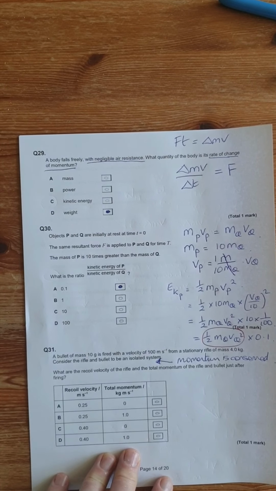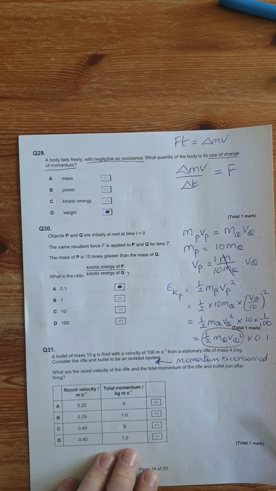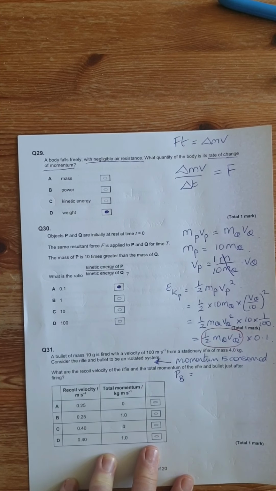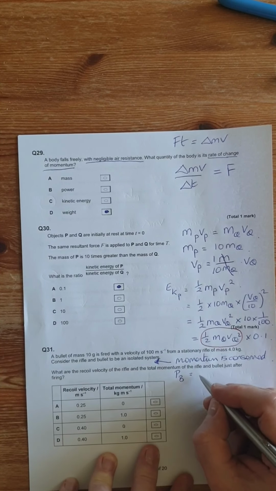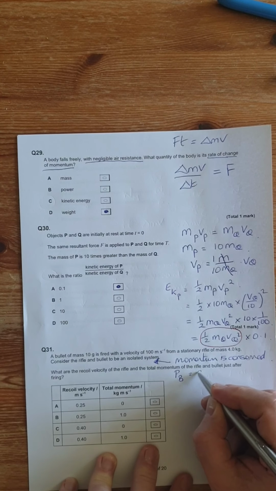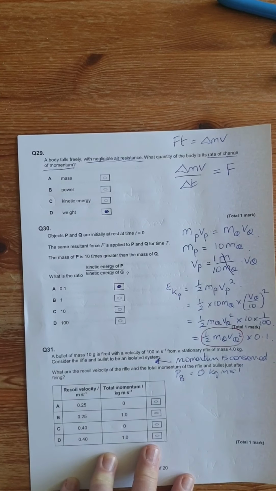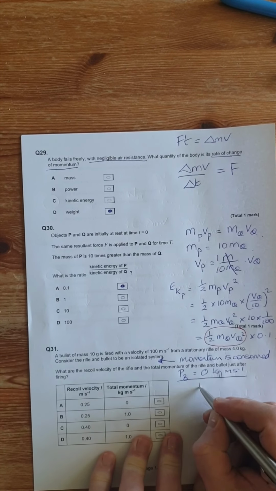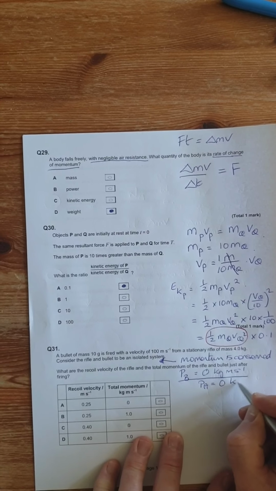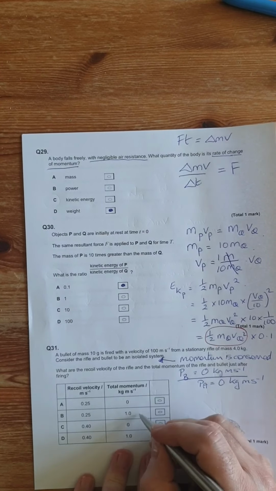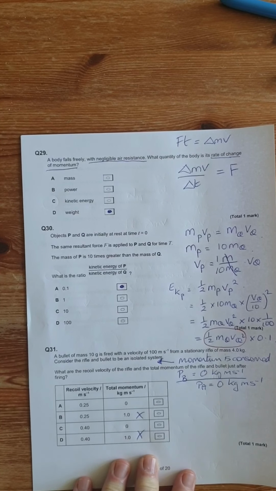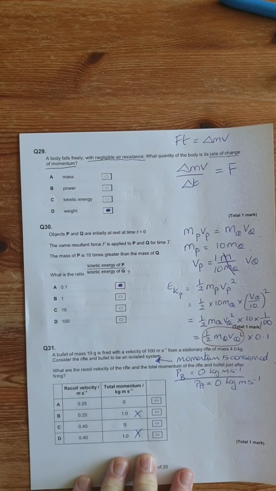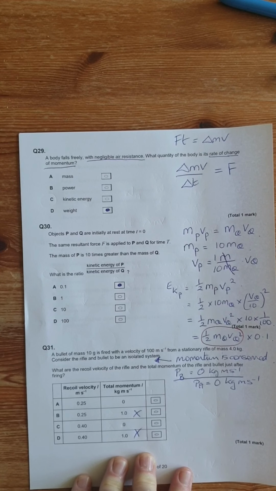What are the recoil velocity of the rifle and the total momentum of the rifle and the bullet just after firing? Well, if we look at the momentum beforehand, they're stationary, so it's 0. Right, so since momentum is conserved, the momentum afterwards also has to be 0. Therefore, B and D are definitely wrong, so we can immediately eliminate those as possible answers. So now we need to think about what the recoil velocity of the rifle might be.